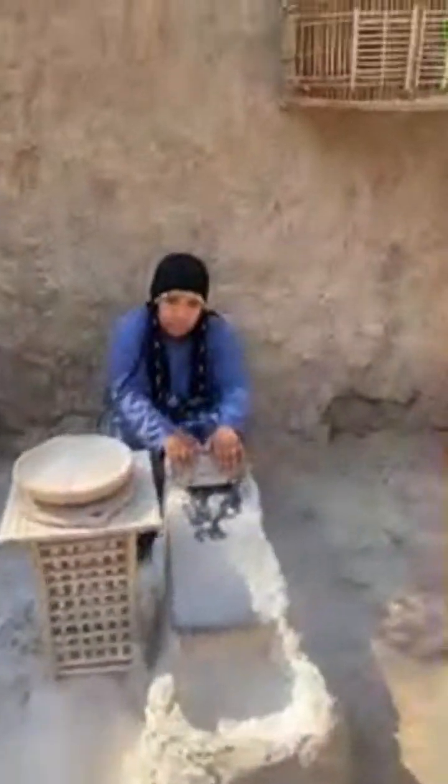This is the peasant's house, the house of the poor man. As you see, the whole house consists of only one room for all the members of the family, and it's made of mud brick.